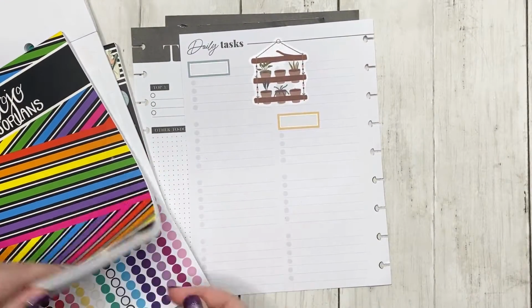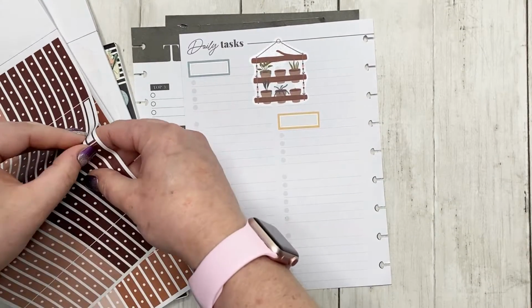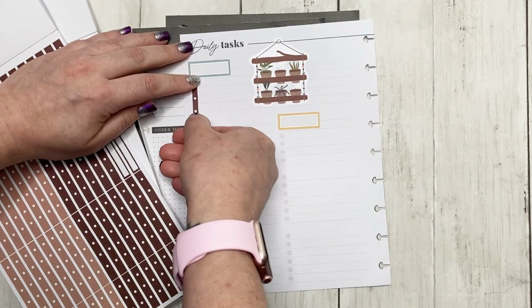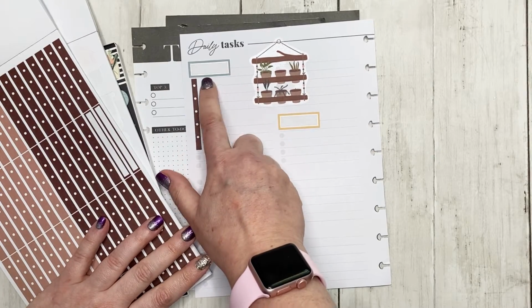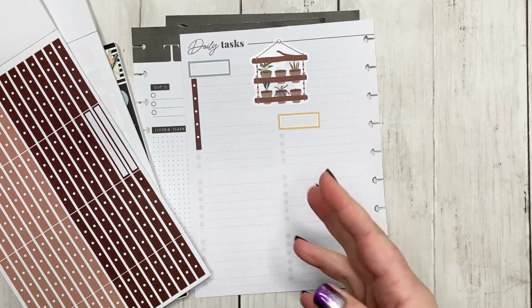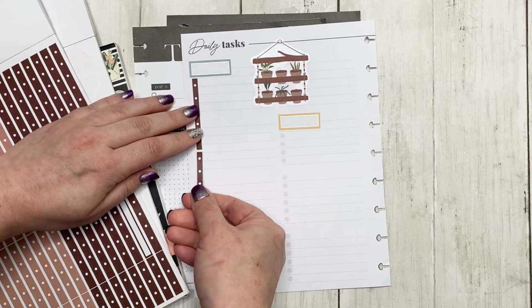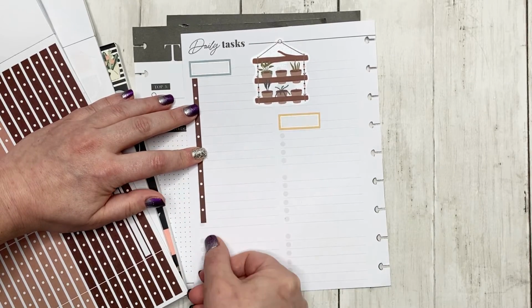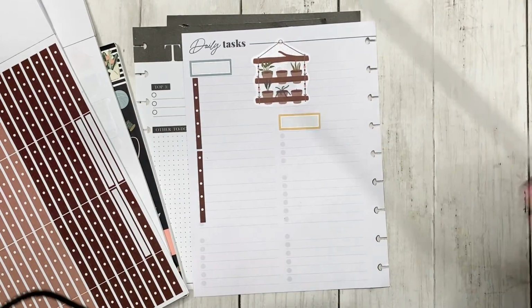I am, though, going to use some of these brown checklists, because the way that the checklist is, I can do one and then use a highlighter to give me some individual bullets for what I actually need to record. So for instance, I can do this.